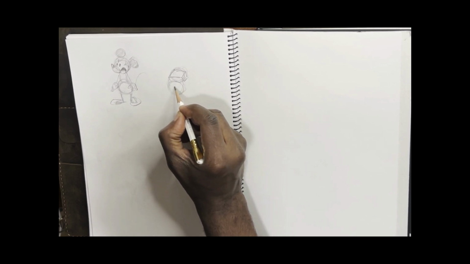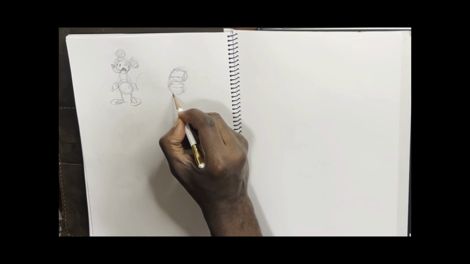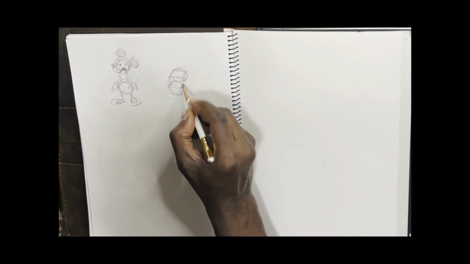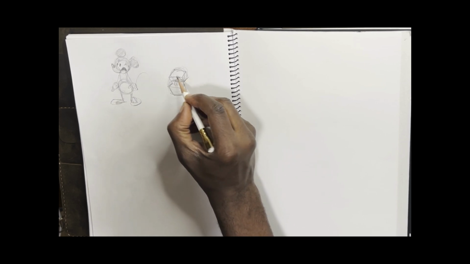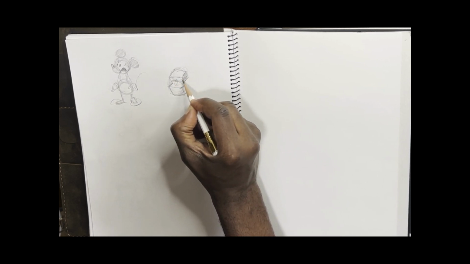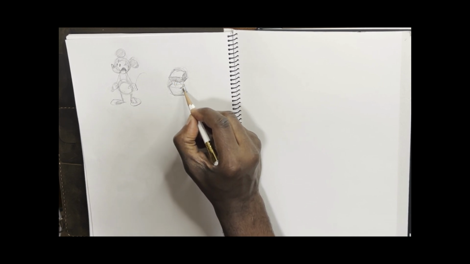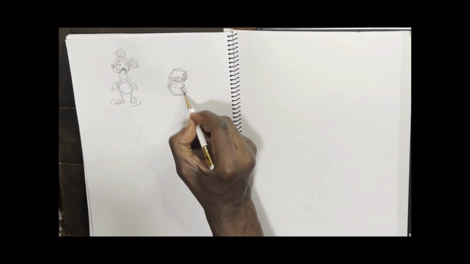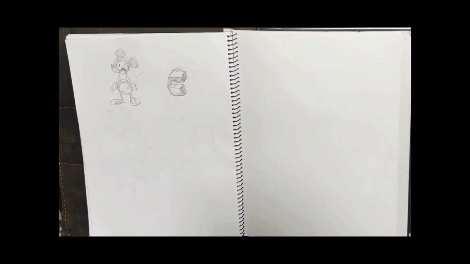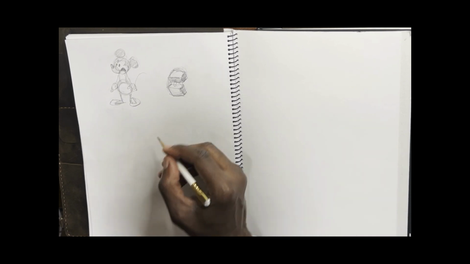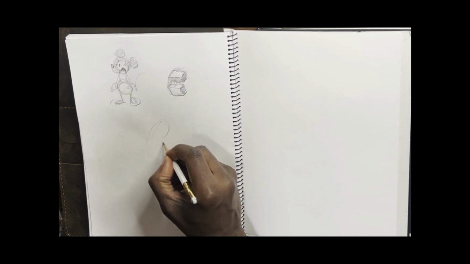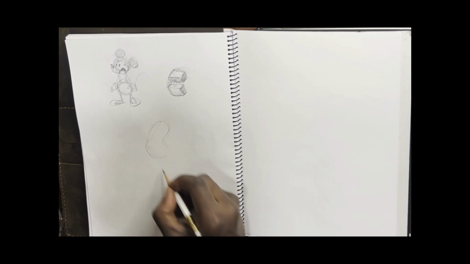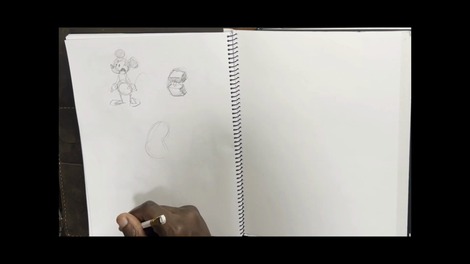Some people will represent it as two boxes. Some people will even describe it as something mixed between the two. But essentially, when you draw these characters, they're going to have this kind of shape. All the characters did, whether it was Mickey Mouse or Tom and Jerry.